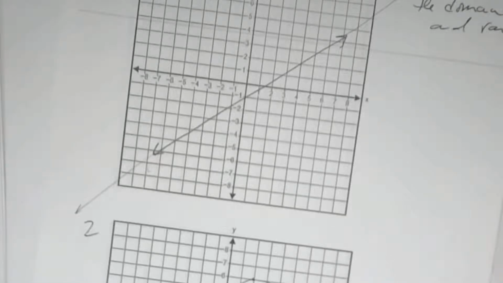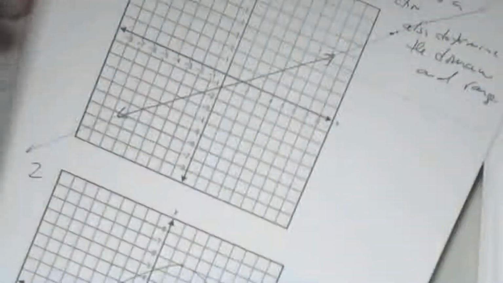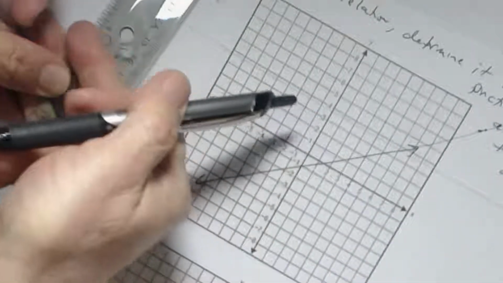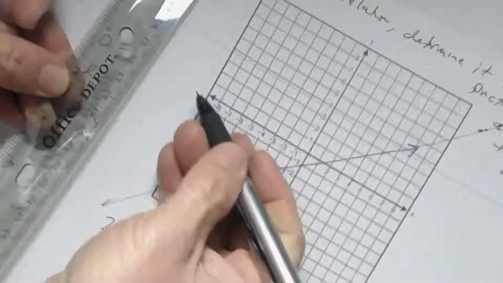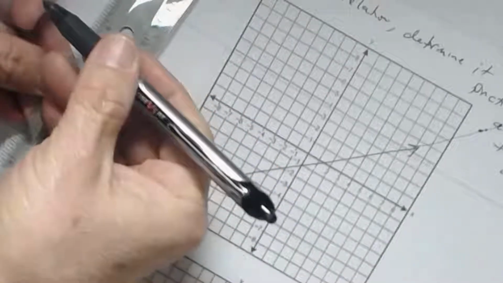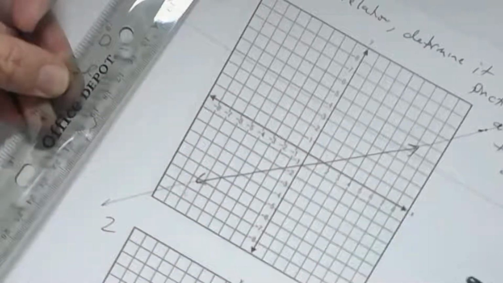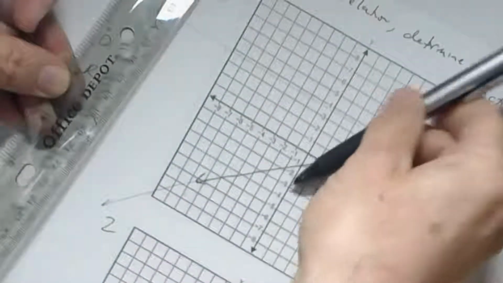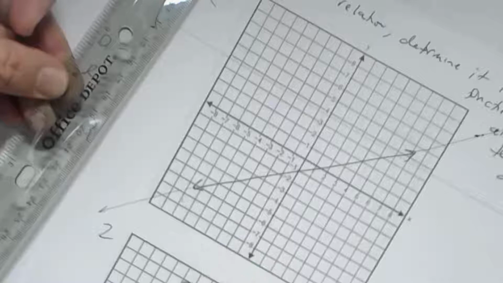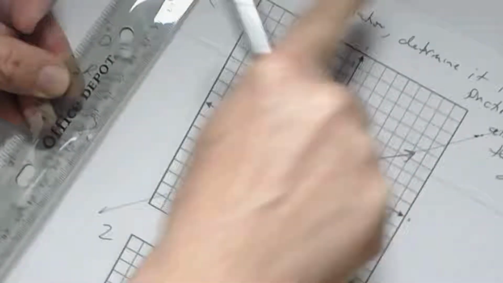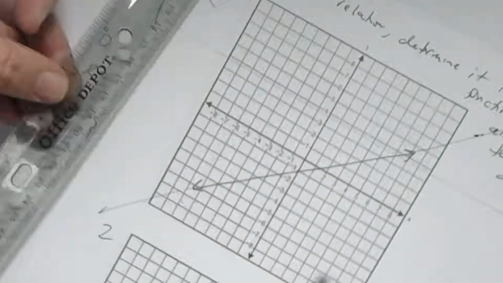When you do domain, you go along the x-axis. Remember, the x-axis goes this way, or in this way. When you go this way, it's pointing towards what idea? Negative what? Infinity. Negative infinity. And this is pointing towards what? Positive infinity. Okay, keep those infinities in mind.